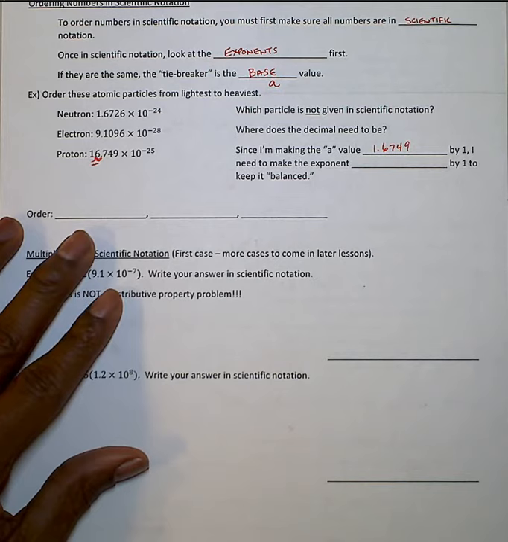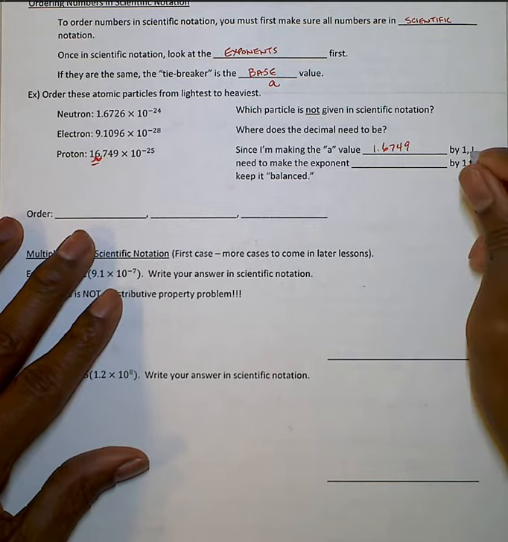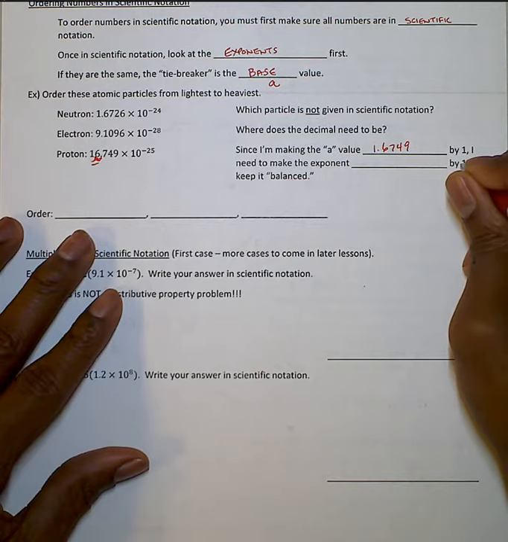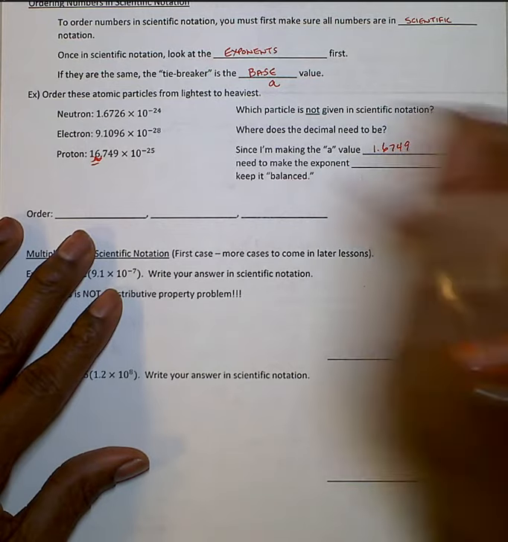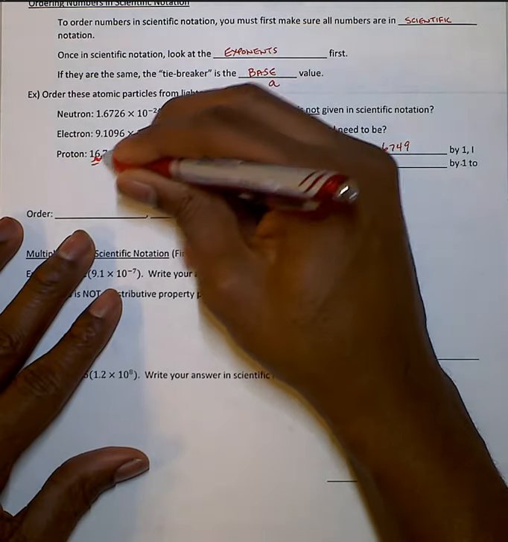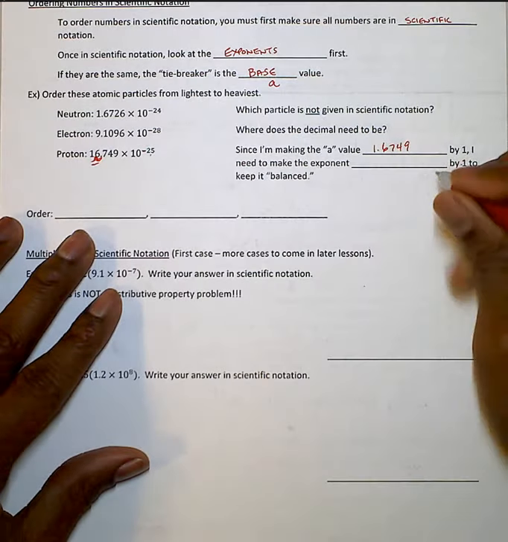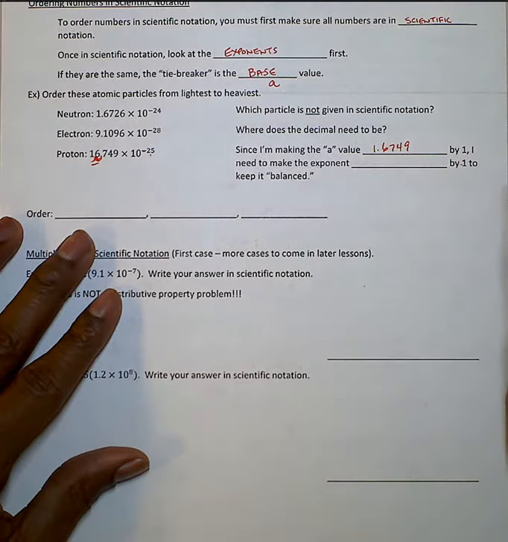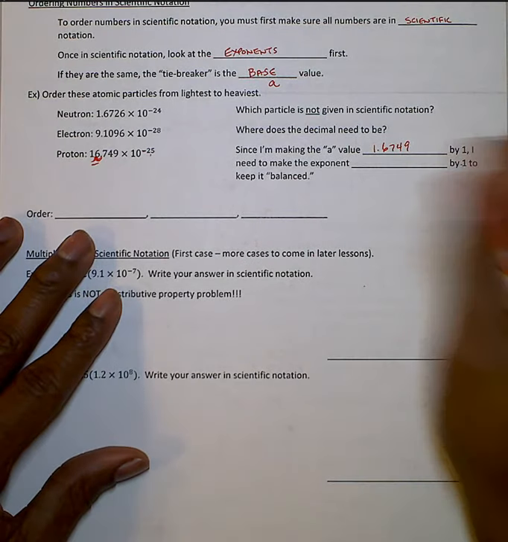I need to make the exponent decrease by 1, because this tells me to move left 25 times. Well, if I move left 1 time, it actually should be telling me to move left 24 times. So I need to make the exponent smaller by 1.